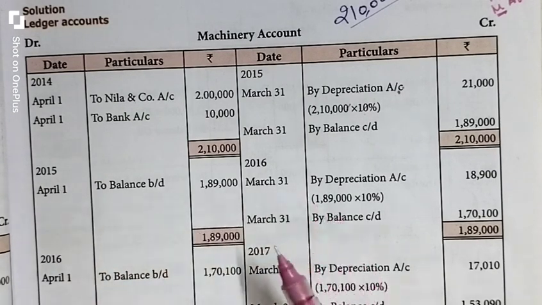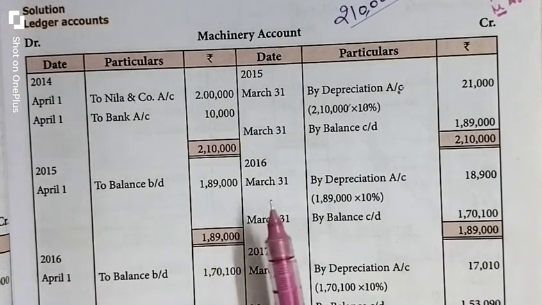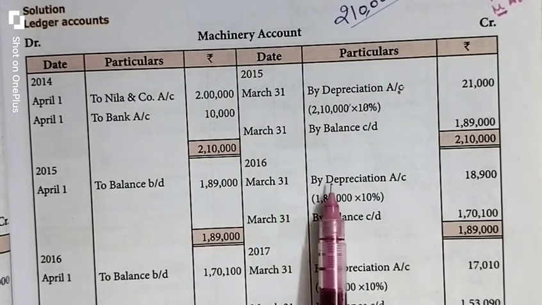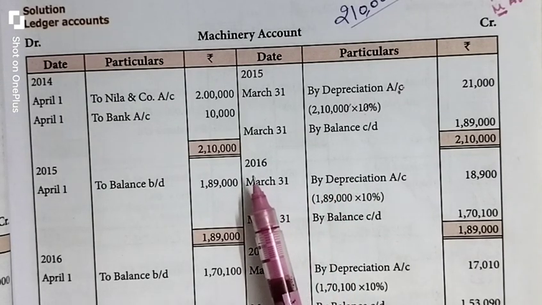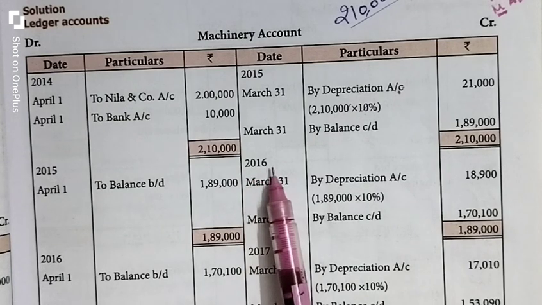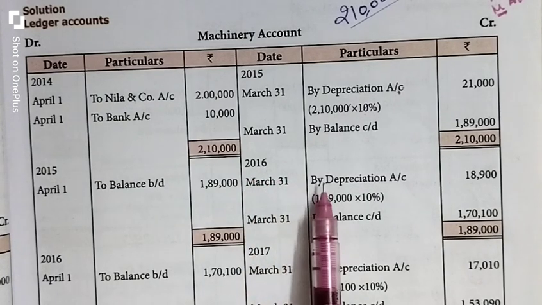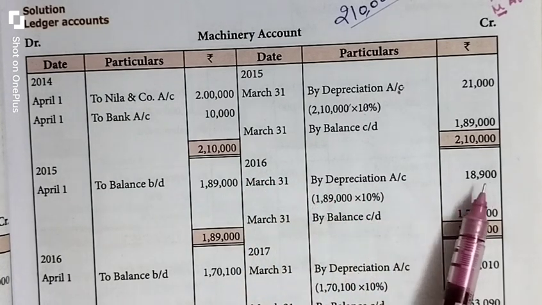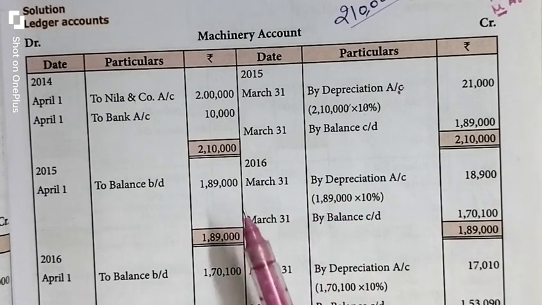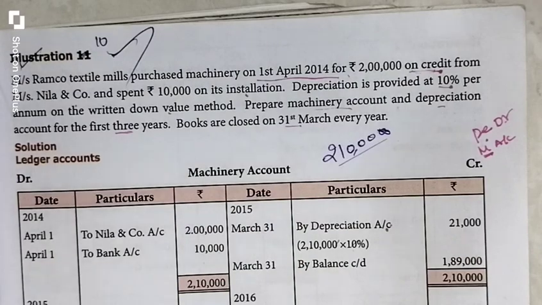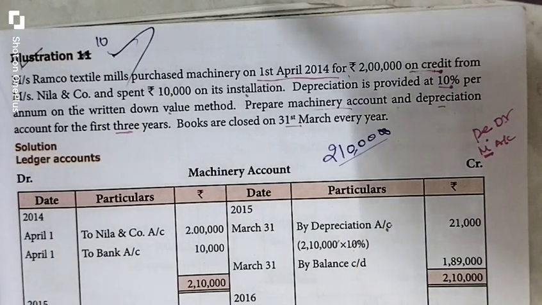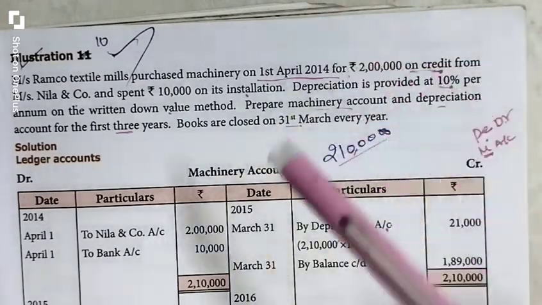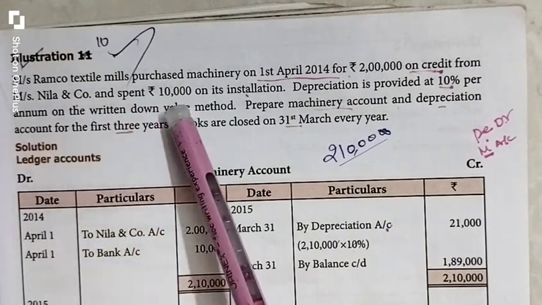Now we are going to find the second year depreciation. Whenever you provide the depreciation, you have to find it at the end of the accounting period. So you take 2016 March 31st, by depreciation account 18,900. How do you get it? Listen, you have to find the depreciation value for the first 3 years with the use of the written down value method.